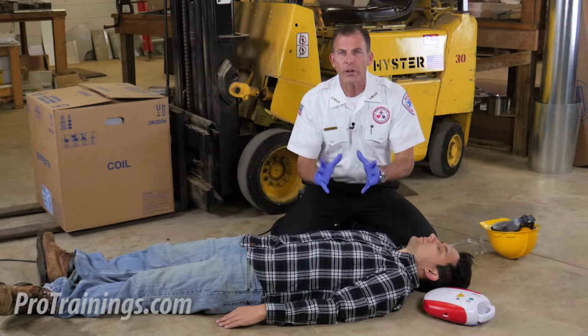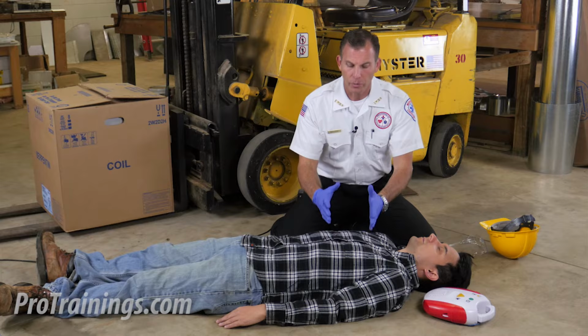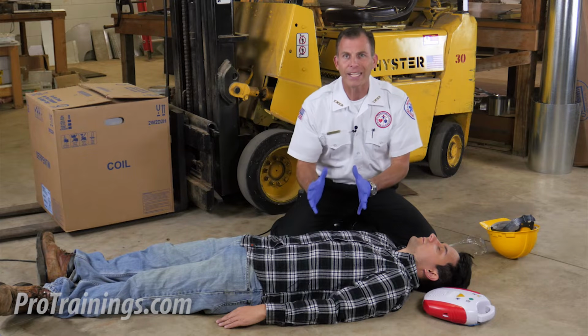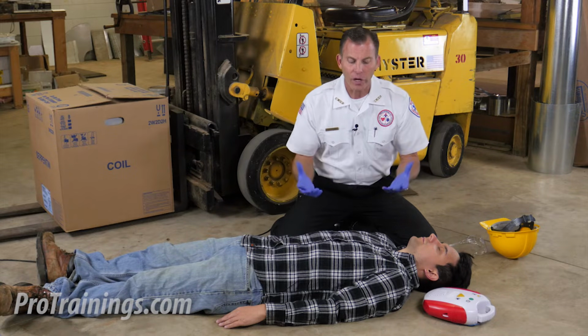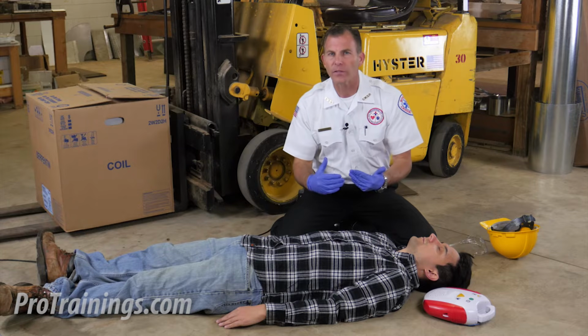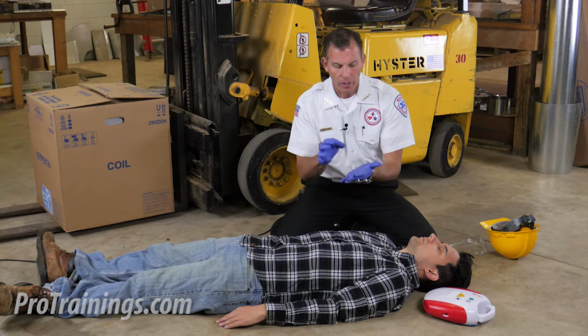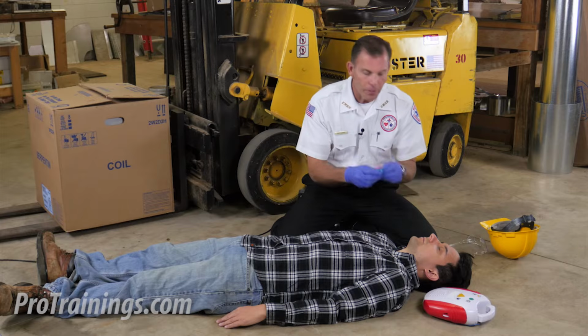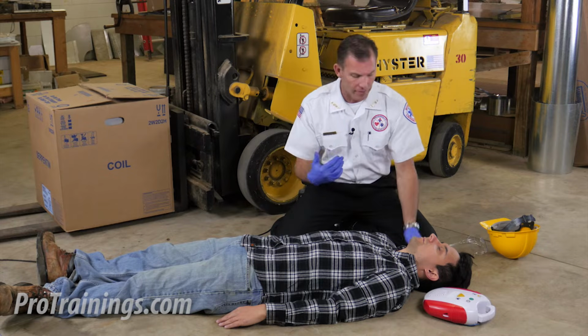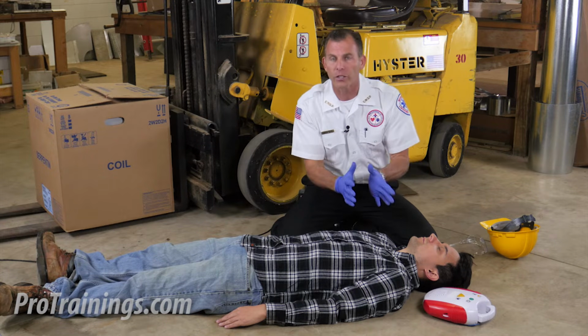Okay, so now in this scenario, we're dealing with the adult victim who's in cardiac arrest with an AED. And before we get started, we need to talk about scene safety for a moment. Is the scene safe? We have our gloves on, we have our CPR shield, so we know the rescuer's safe, but are we safe to use an automated external defibrillator?